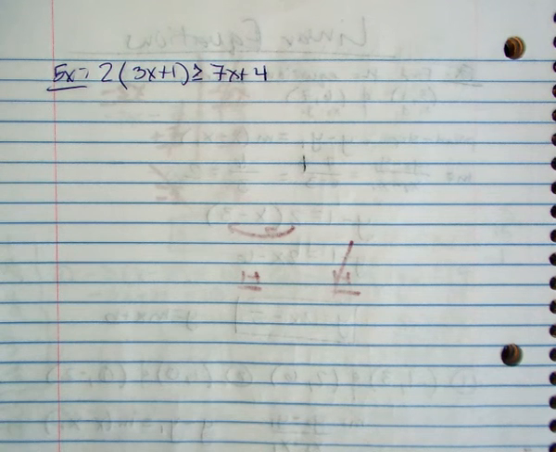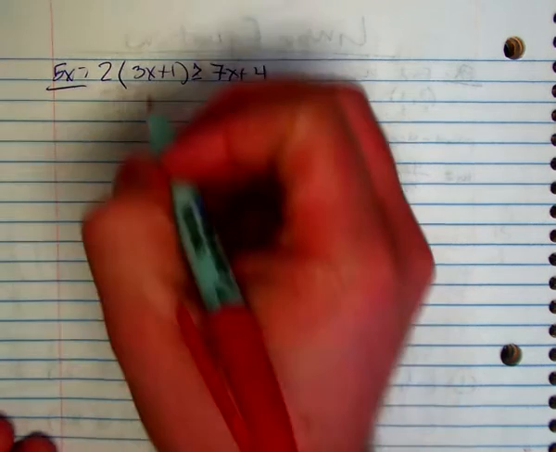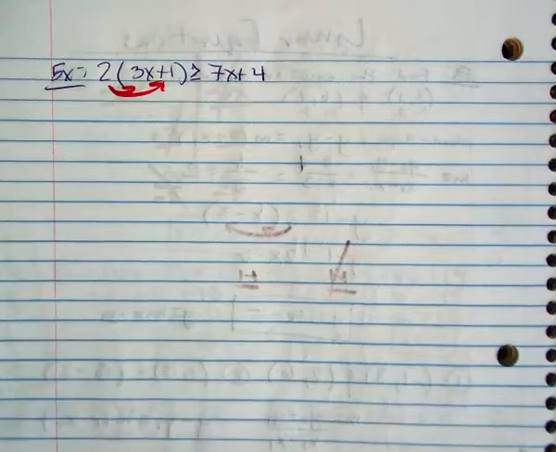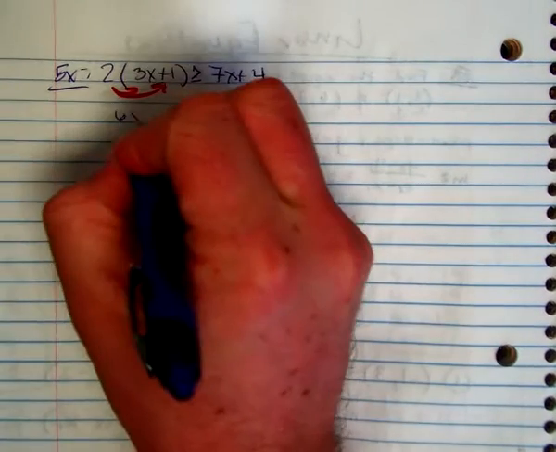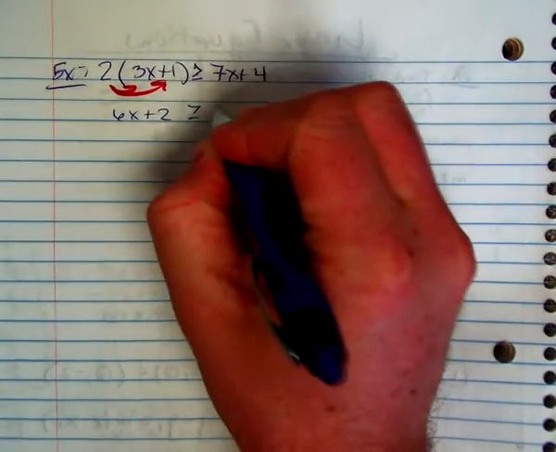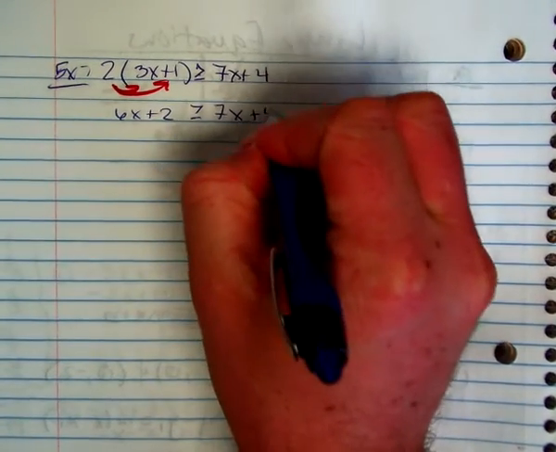So in this example, we try to get x by itself. We do have parentheses, so we're going to go ahead and distribute. And again, since this is so similar to yesterday, I'm going to go through the beginning parts of this very quickly, and we're going to focus on the end where it's actually a little different. So if I distribute the 2, I should end up getting 6x plus 2 greater than or equal to 7x plus 4.